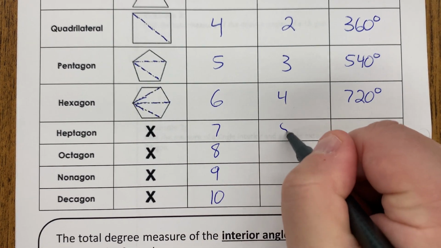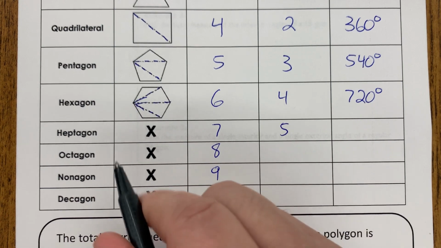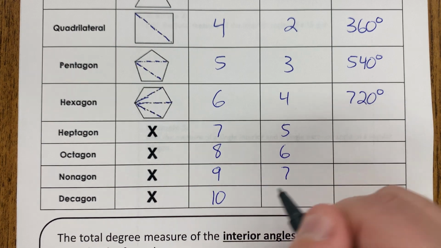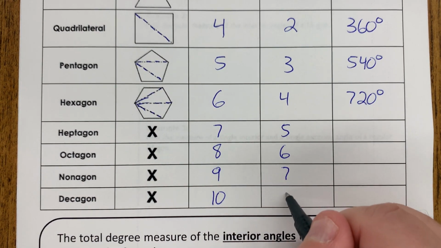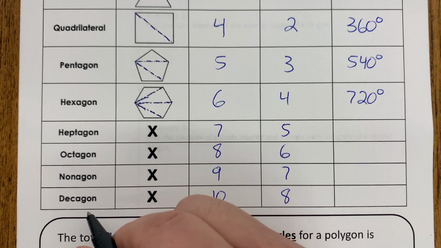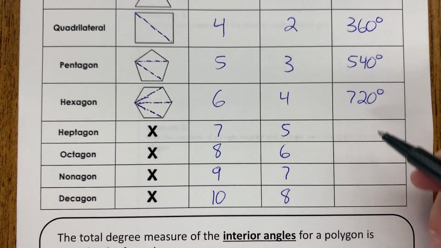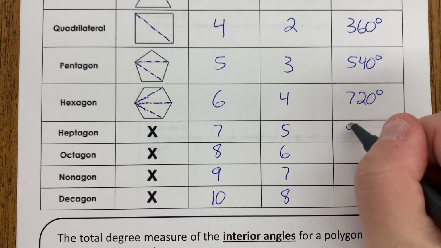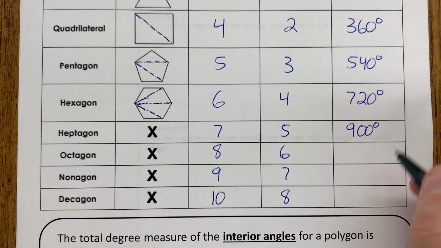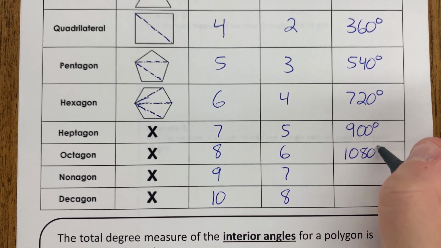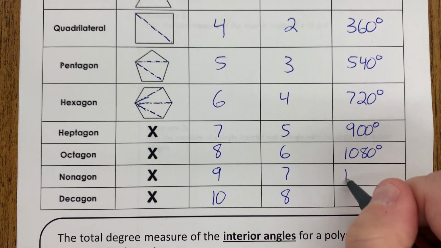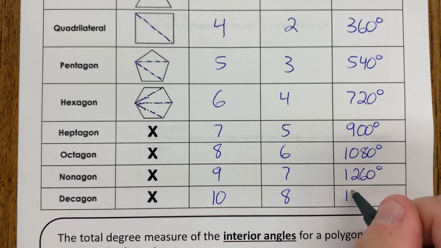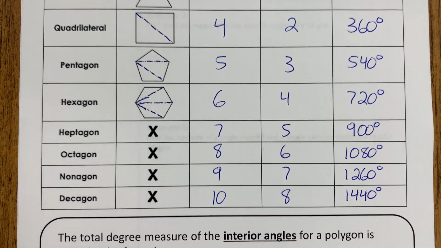We must end up getting five triangles built out of the diagonals of a heptagon, six built out of the diagonals from octagon, seven built out of the diagonals from nonagon, and eight built out of the diagonals from decagon, which means we'll add another 180 degrees for each of these rows. That'll bump us up to a total of 900 degrees for the heptagon, 1,080 degrees for the octagon, 1,260 degrees for the nonagon, and 1,440 degrees for the decagon.